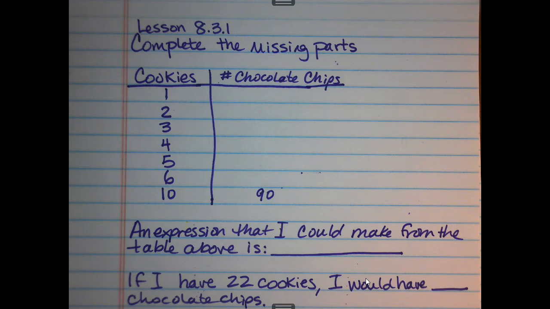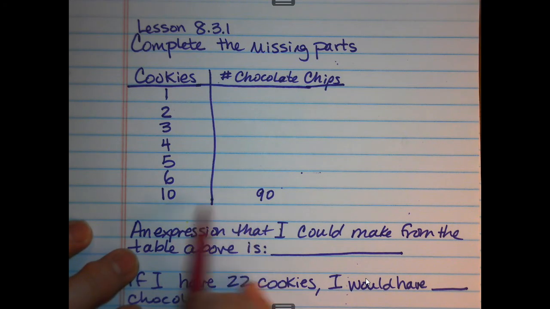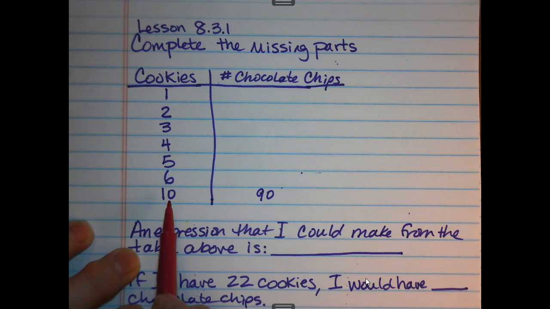Now, this table only had information in both columns at the very end, which made it kind of complicated for us to fill out. But I do know that if I have 10 cookies, I have 90 chocolate chips.